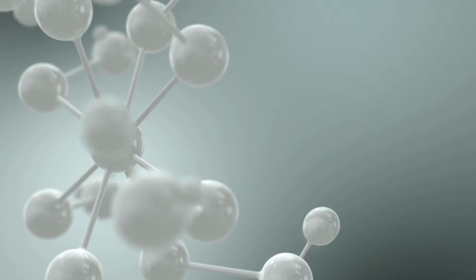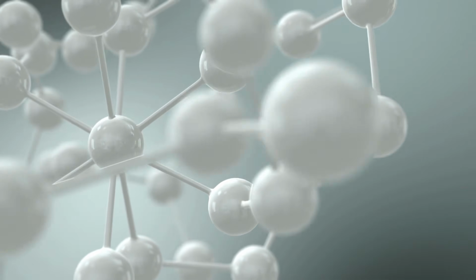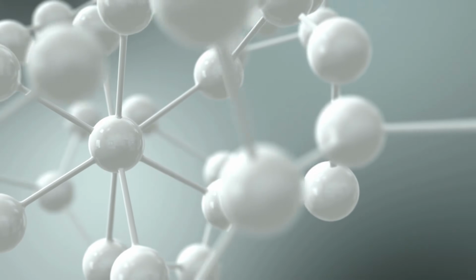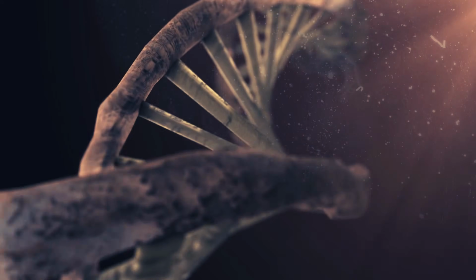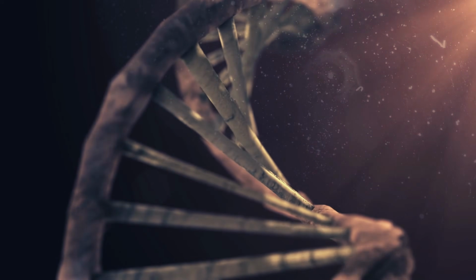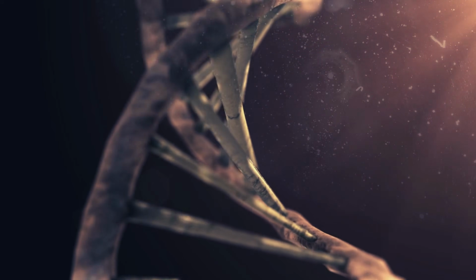Translation. During translation, the mRNA is used as a template to assemble amino acids in the correct order, forming a protein. Amino acids are the building blocks of proteins, and their sequence determines the protein's structure and function.